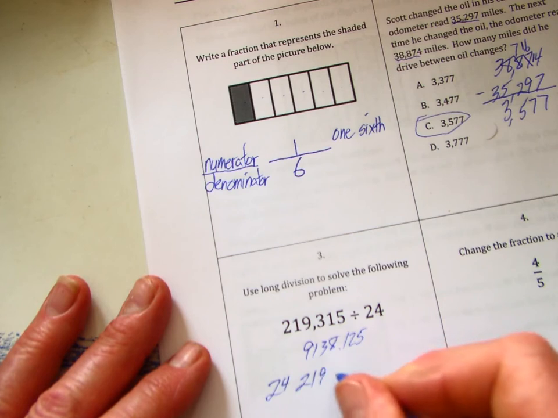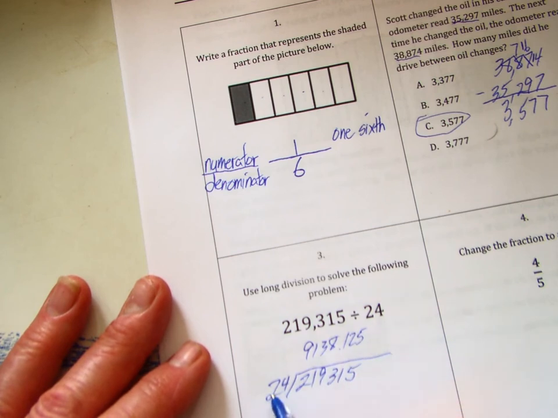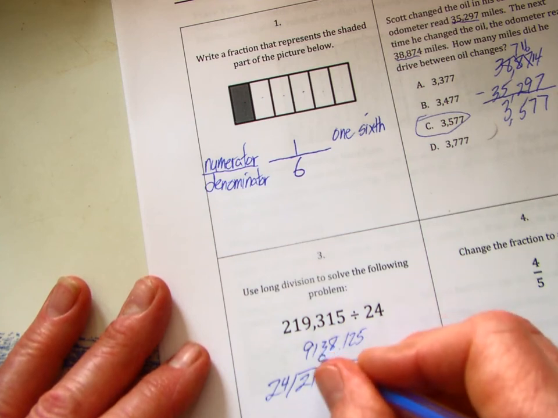How us old timers used to have to do subtraction when we were in school. 24 into, doesn't go into 2, doesn't go into 21, into 219. Well, 2 goes into 21 10 times. But you can't put 10. You have to do smaller than 10. How about 9? 9 times 4 is going to be 36. You're going to carry a 3. 9 times 2 is 18. And 3 is 19, 20, 21. Yeah, that'll work. So I put a 9 up here.